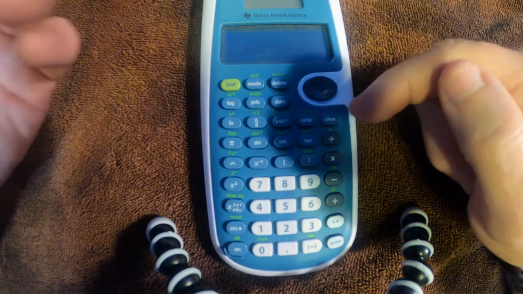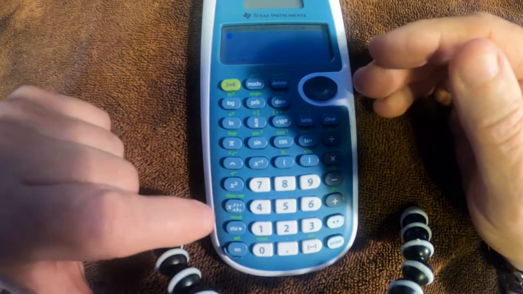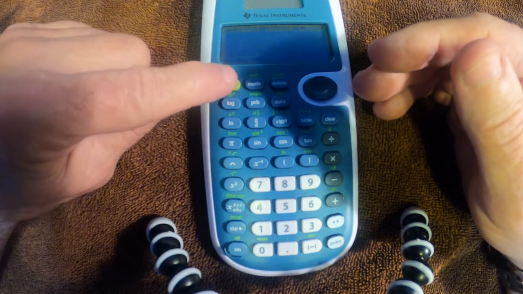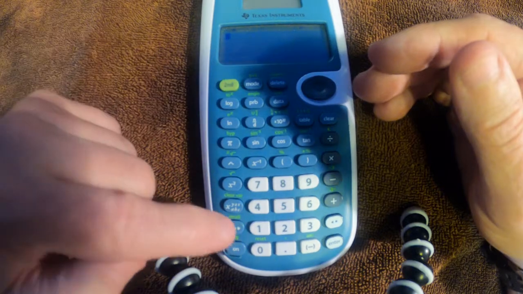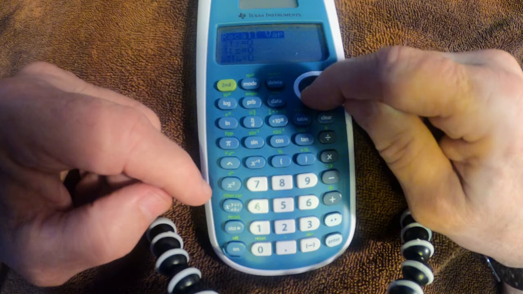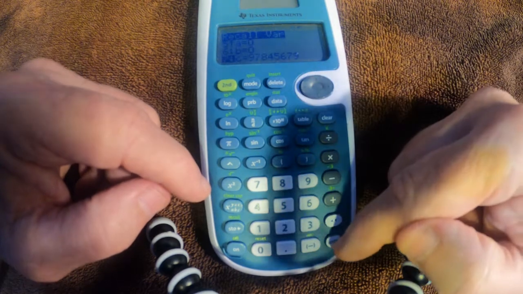Now it's in C, so when you need it, all you do is press recall, which is the green above the store. So you press the second function, second, recall, and then go down until you get to C, press enter. There it is.